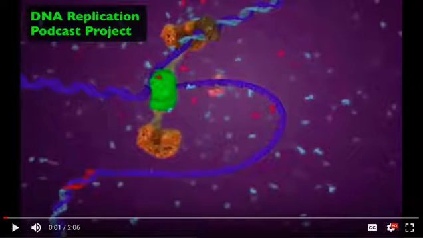Basically, DNA is anti-parallel, meaning that it runs in opposite directions. This leading strand up here runs from 3' to 5', and as a result, when it's replicating, this daughter strand here replicates from 5' to 3'.